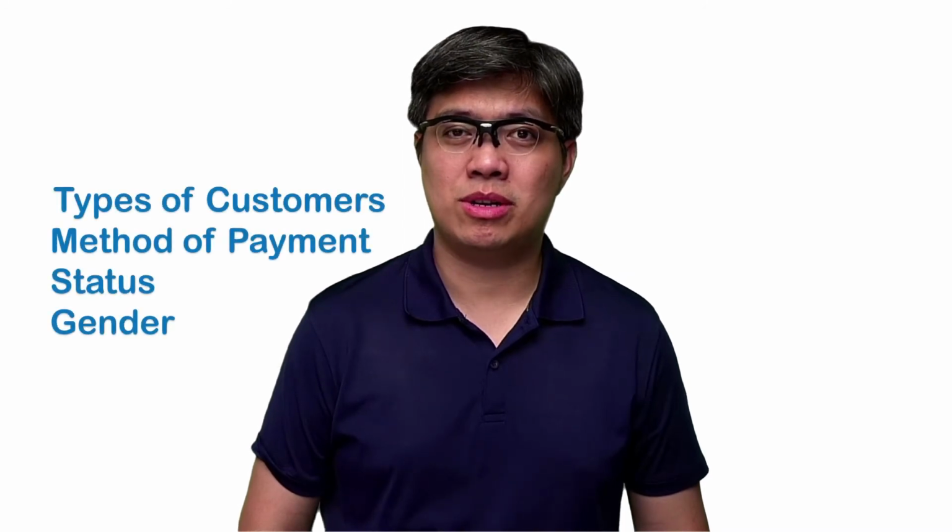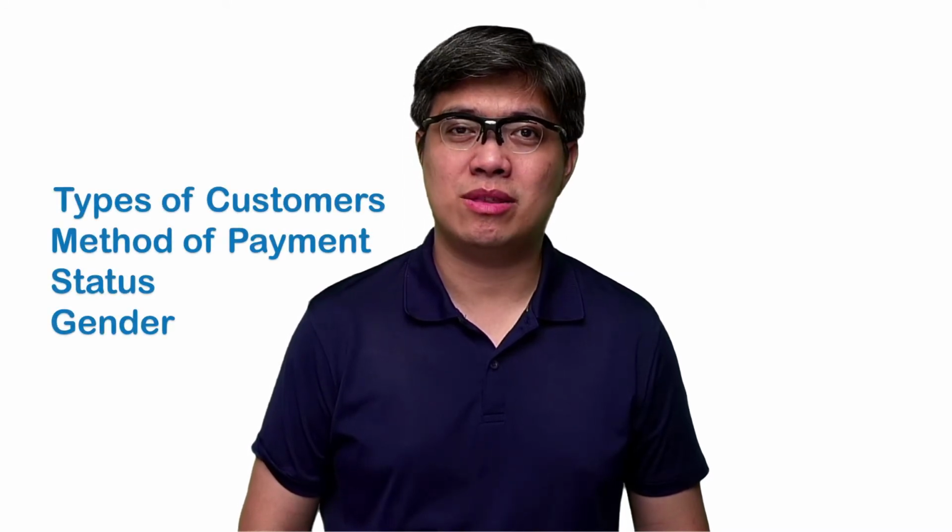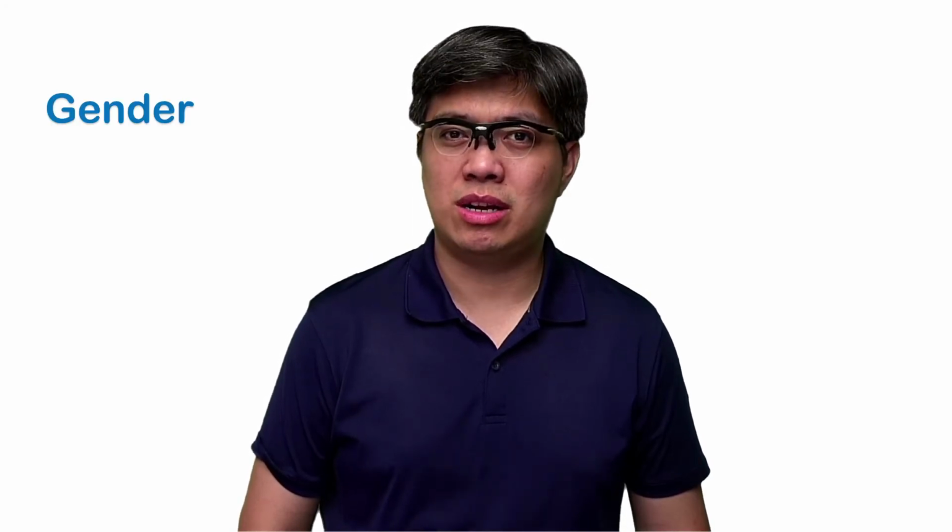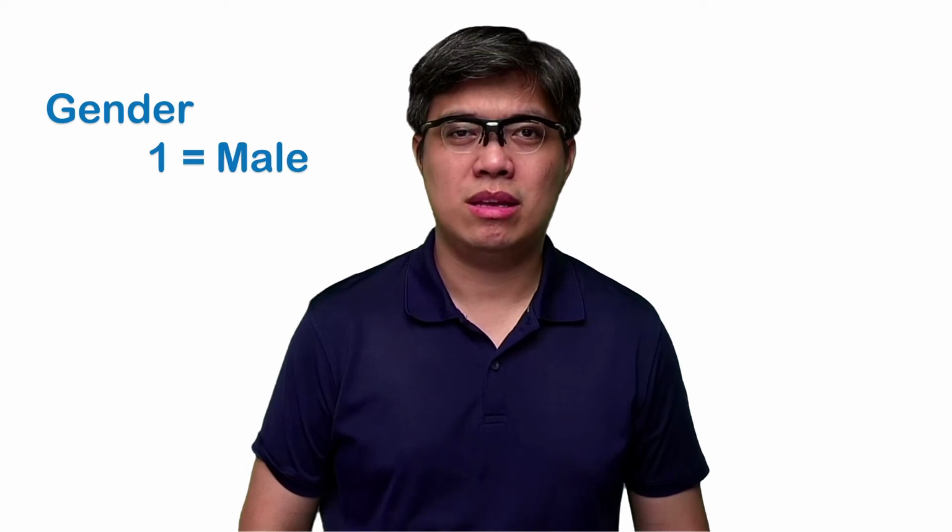We now pause for some important reminders. Some of you may be wondering, how can we use correlation if some of our variables in the dataset comprise categorical or qualitative data, from types of customer to methods of payment, to status, to gender? Now, there are two ways of going about it. You can assign a value. In the case of gender, you assign 1 to male, 2 to female, or vice versa. Once you've done that, you can do the same for the other variables. Now you can use correlation. Now back to our main program.